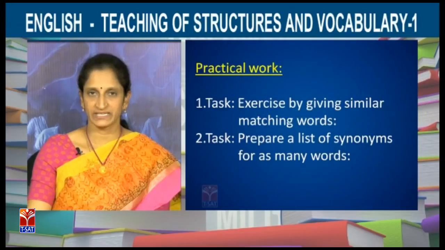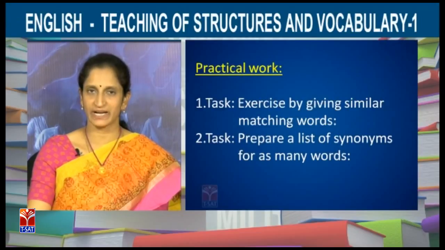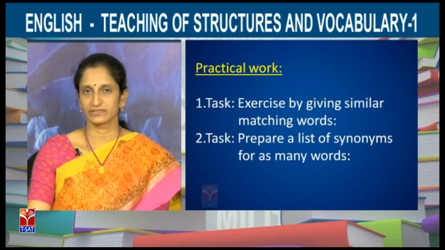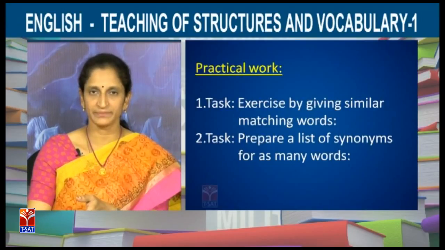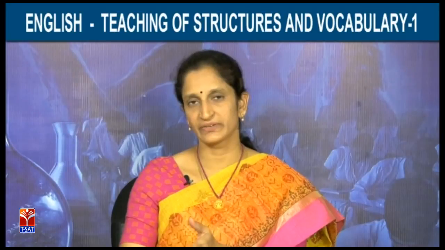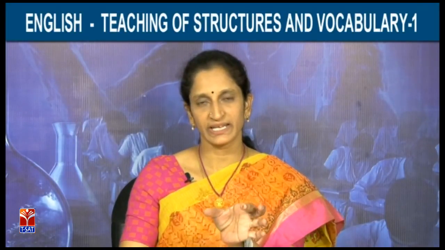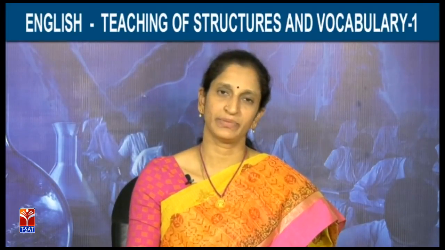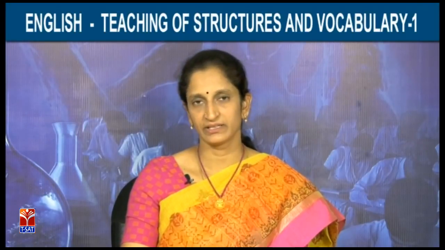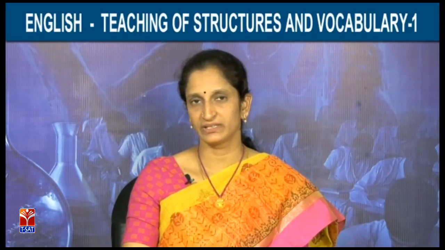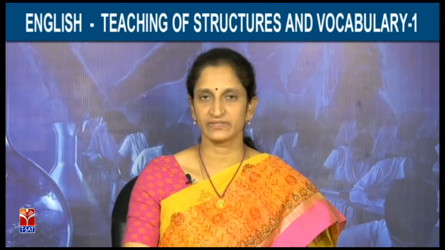Coming to the practical work, to make these synonymous words very familiar to the student, for task 1 we can give an exercise with similar matching words. We take two columns, A and B. In one column we give such words, and in column B we give similar meanings, so that they can find out what exactly the meaning is. For example, we can give building, pretty, beautiful, and cruel. The other meaning for cruel is unkind, which is not good.